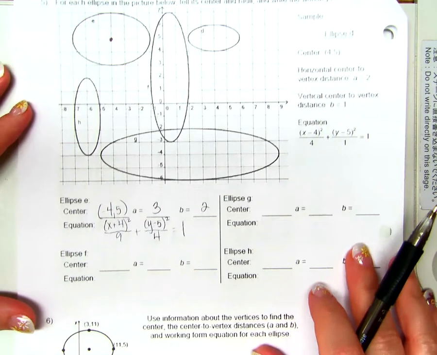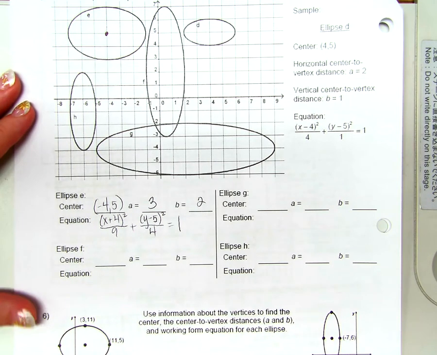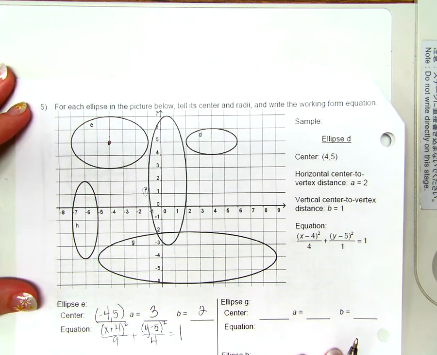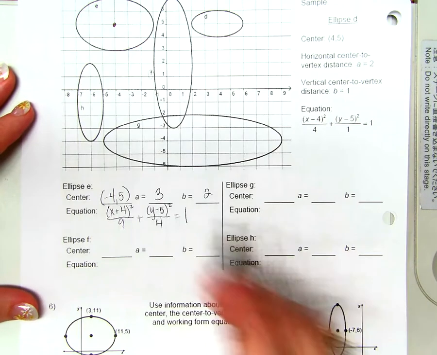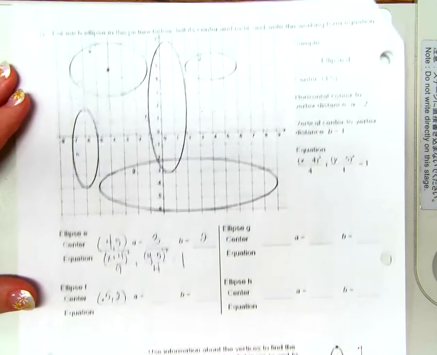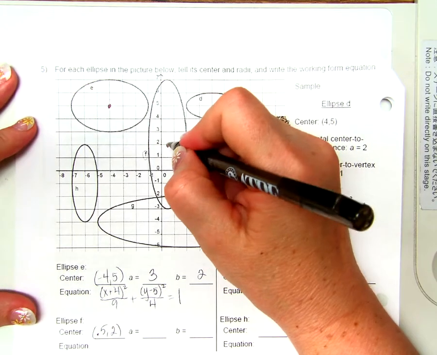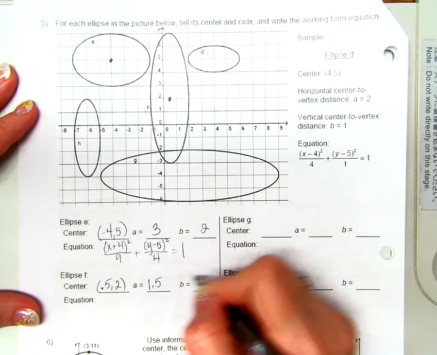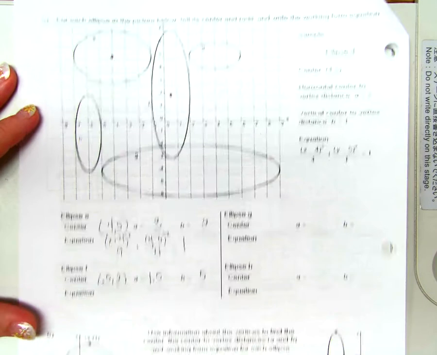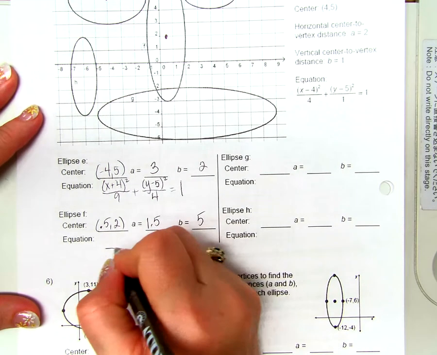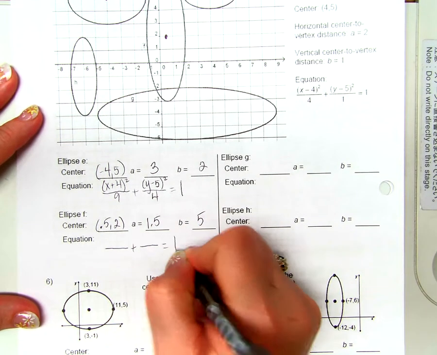Where is the center? Well, does everybody see where F is? It's right here. It's Squidward's nose. Okay. 0.5 and 2. What's your proof that it's 0.5 and 2? Because you can go 1.5 sideways and 5 up and down. But didn't that just give me A and B also? Oh, good. So what's my equation?